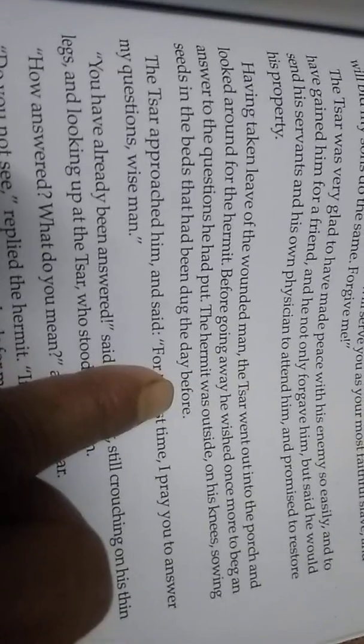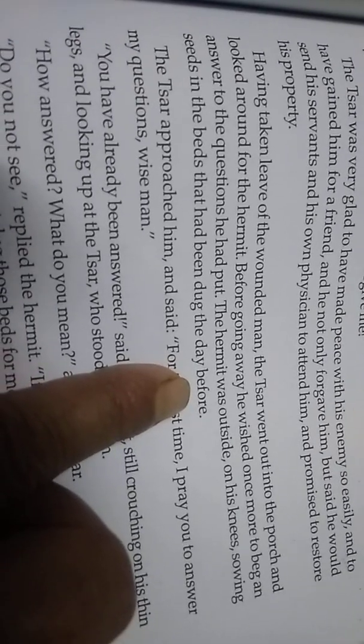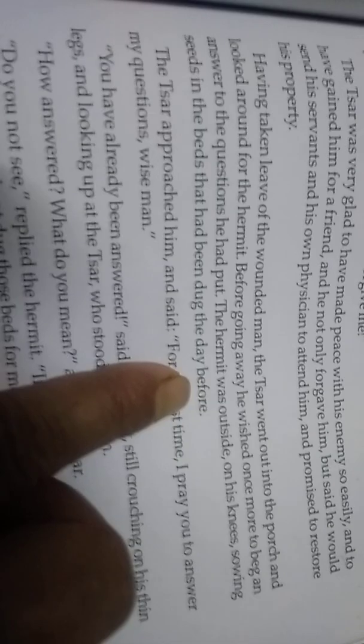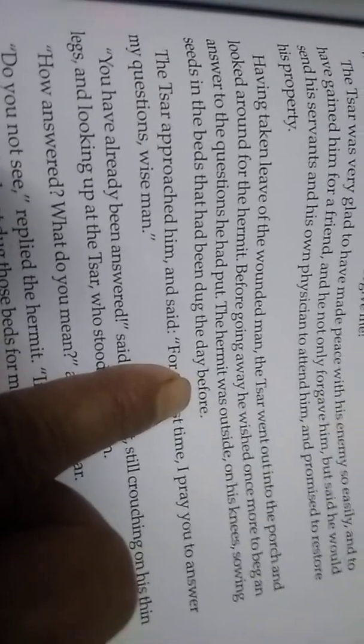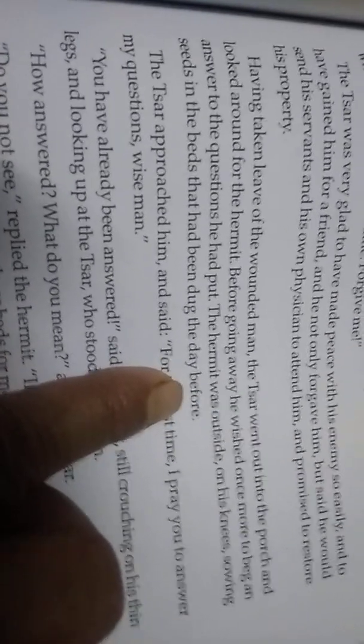Having taken leave, the Tsar wanted to leave the hermit's cottage, and he went towards the porch, the veranda of the cottage. He looked around, and finally he desired to ask the three questions one last time, and maybe he would get the answer. The hermit was outside, on his knees, sowing the seeds in the beds which had been dug the day before. The hermit was doing his daily business.